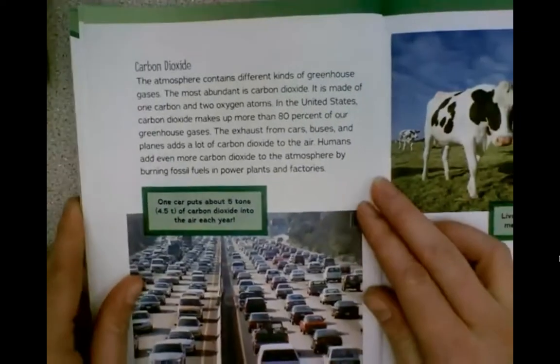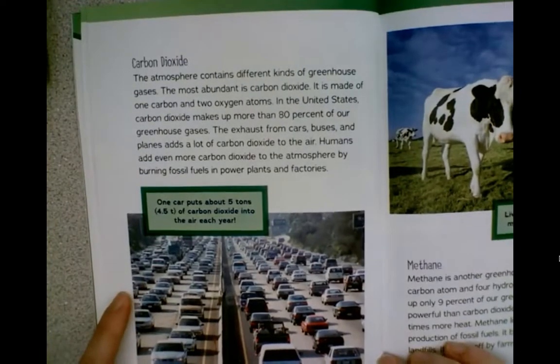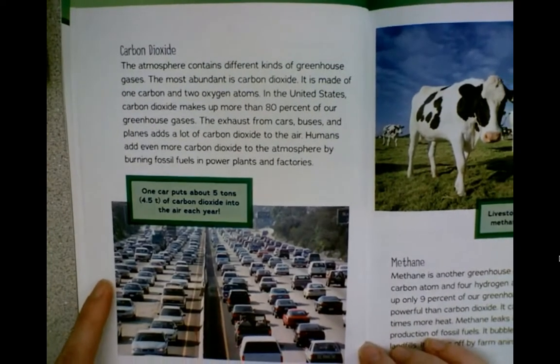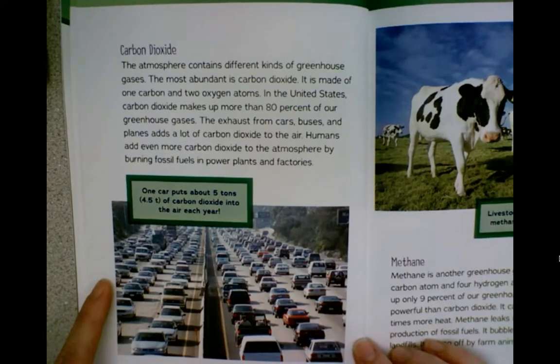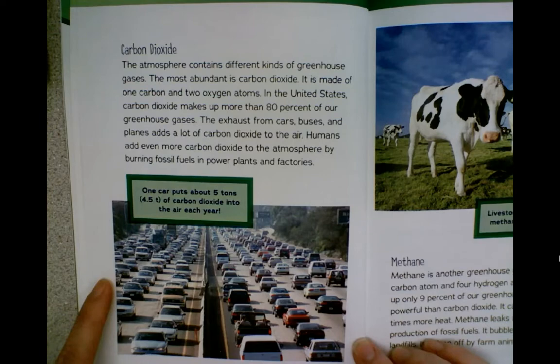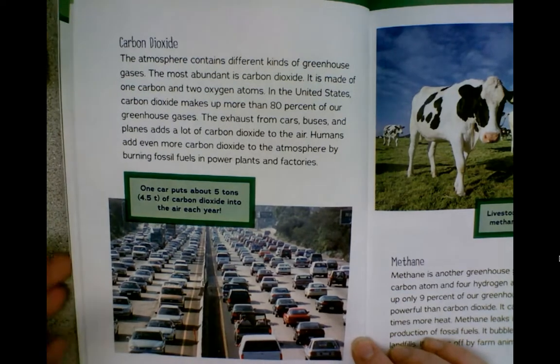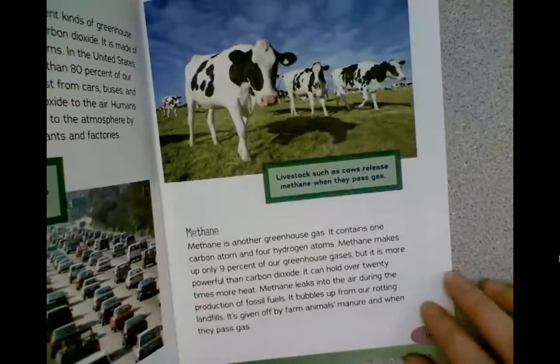Carbon dioxide. The atmosphere contains different kinds of greenhouse gases. The most abundant is carbon dioxide. It is made of one carbon and two oxygen atoms. In the United States, carbon dioxide makes up more than 80% of our greenhouse gases. The exhaust from cars, buses, and planes add a lot of carbon dioxide to the air. Humans add even more carbon dioxide to the atmosphere by burning fossil fuels in power plants and factories.